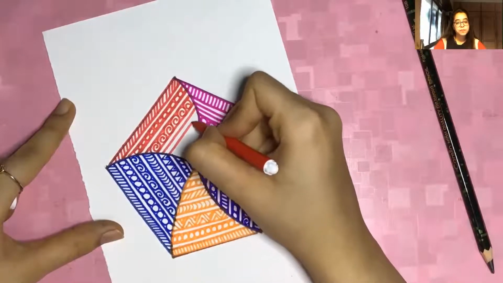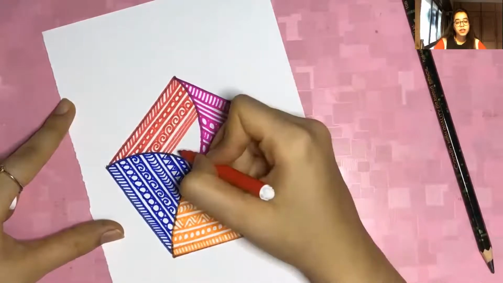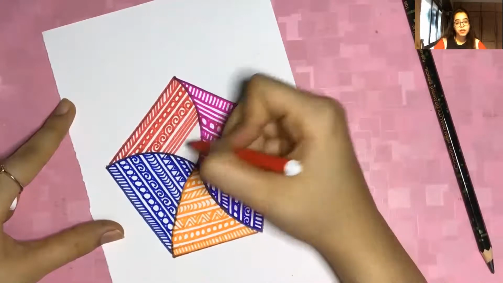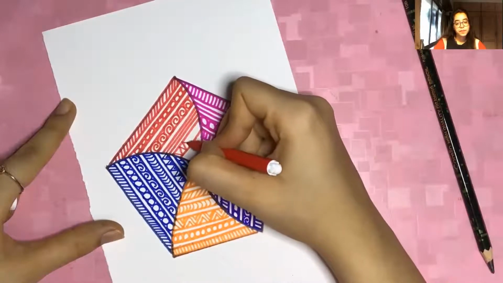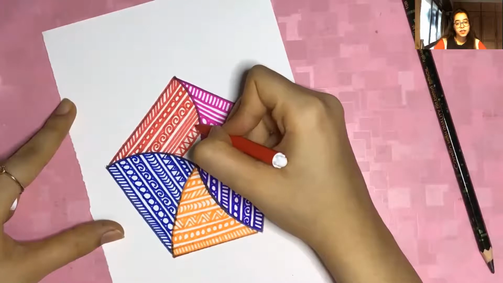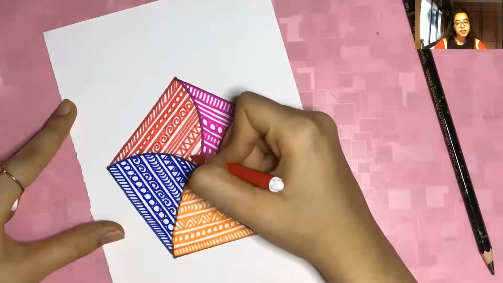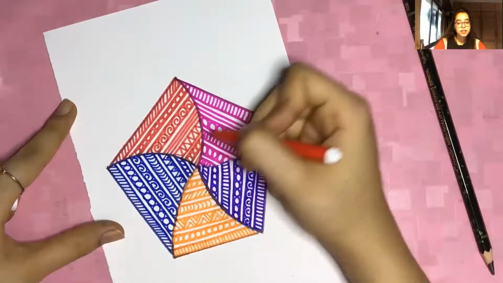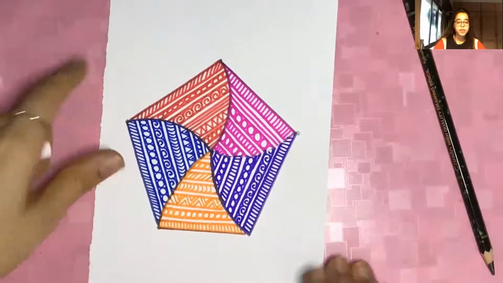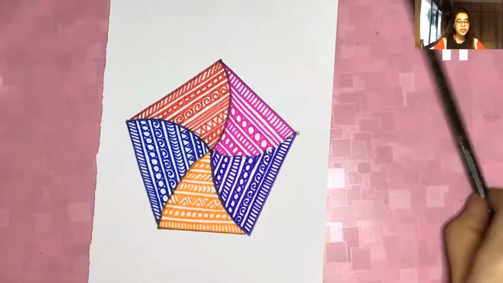Okay, so just simple lines running in between and drawing the patterns again. Okay. Simple zigzag lines and then simple circles. And we're almost towards the center now. Okay. So if you see, I've just completed 5 of these sections with complete patterns now.